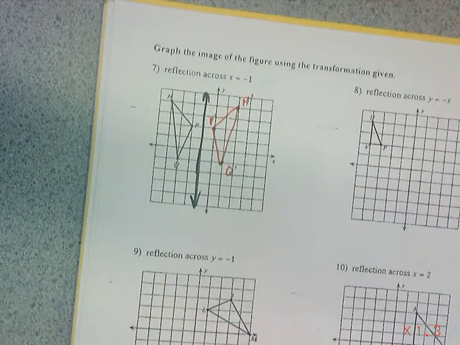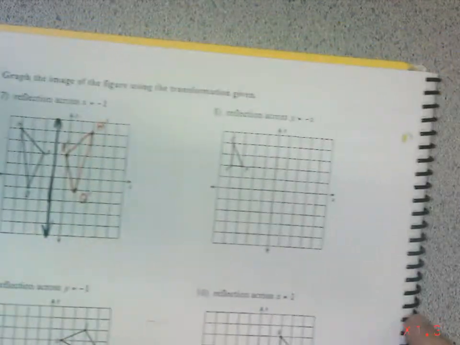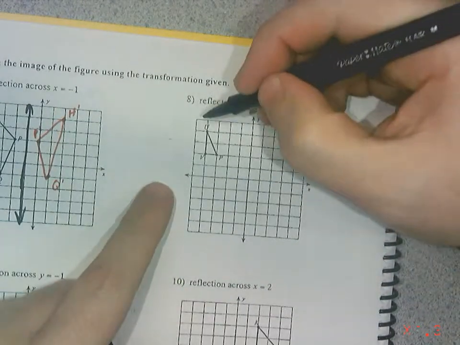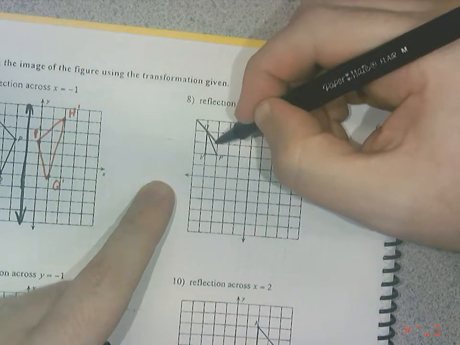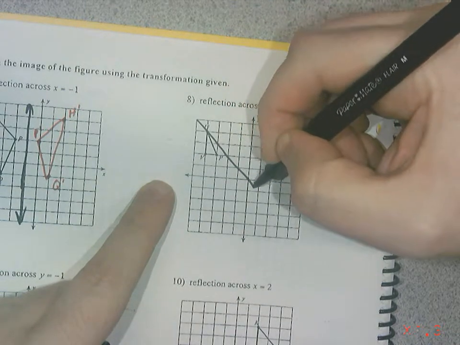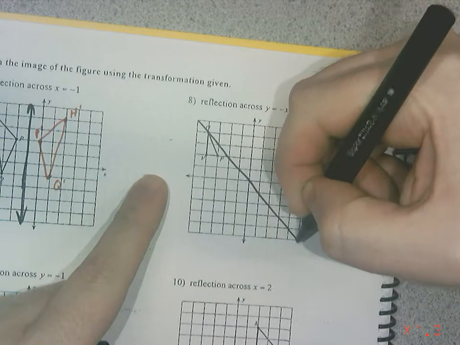Okay, let's look at another one. So reflect across y equals -x. And again, I told you guys that's that diagonal line. Kind of goes through here.